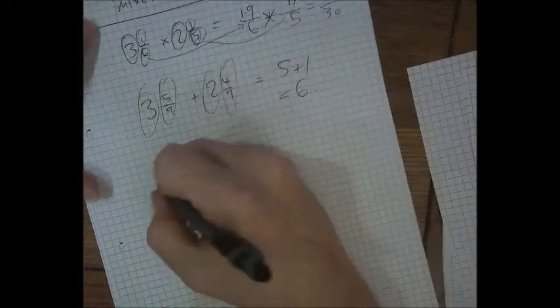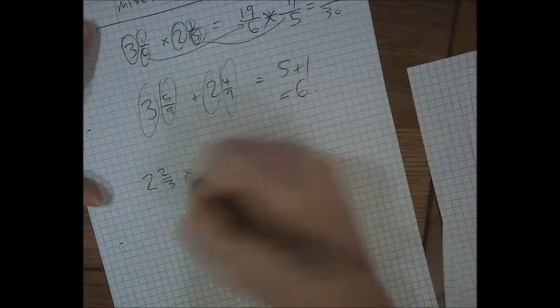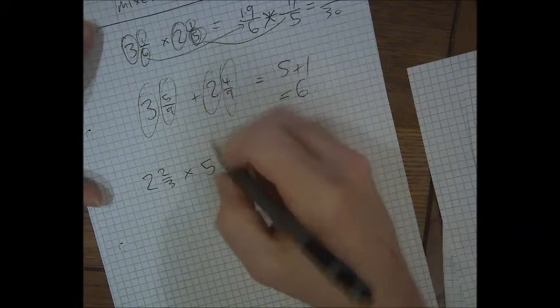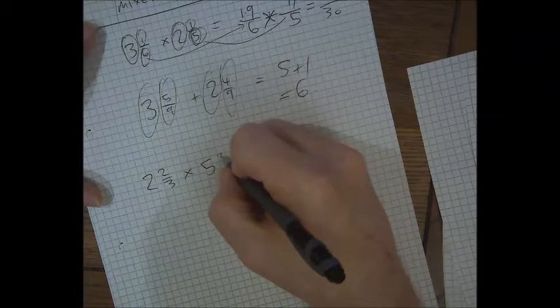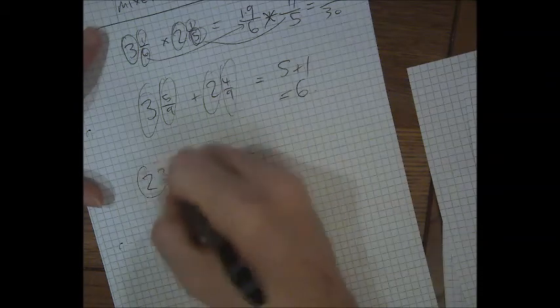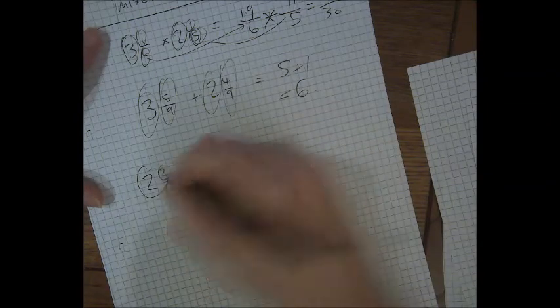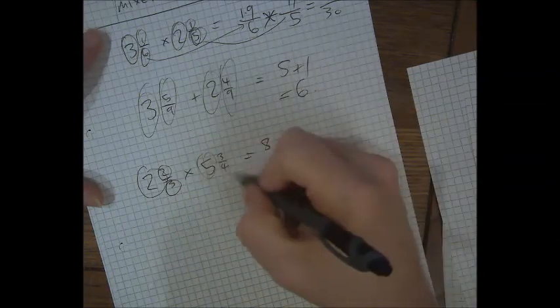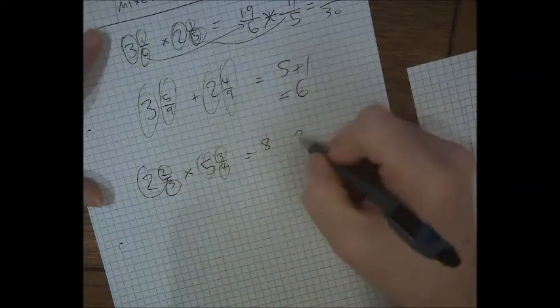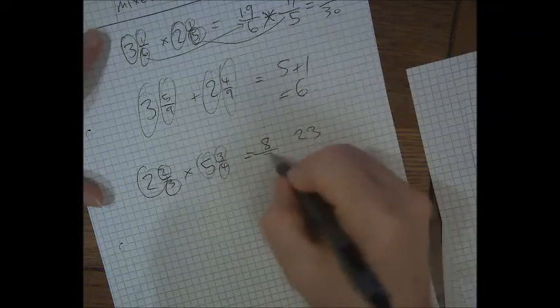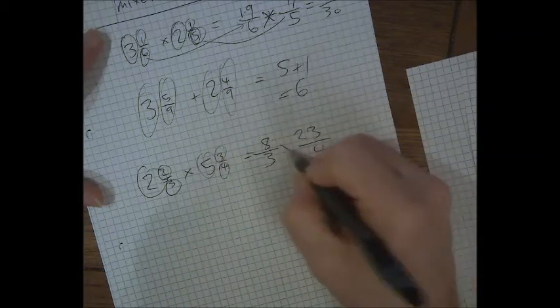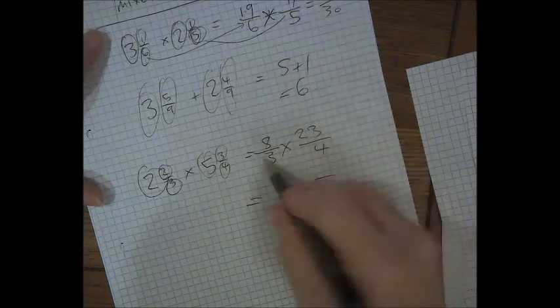Okay, so I'll give you an example of that. 2 2/3 times 5 and 3/4. That times that plus that is 8. That times that plus that is 23. Transfer the 3 across, transfer the 4 across. Now do the fractions wrap. 3 times 4 is 12.